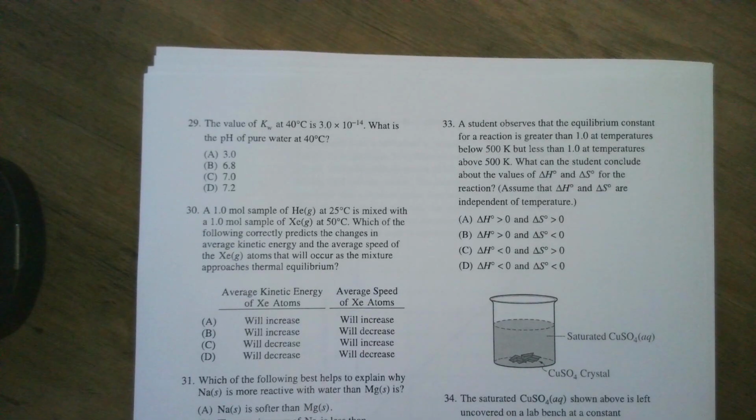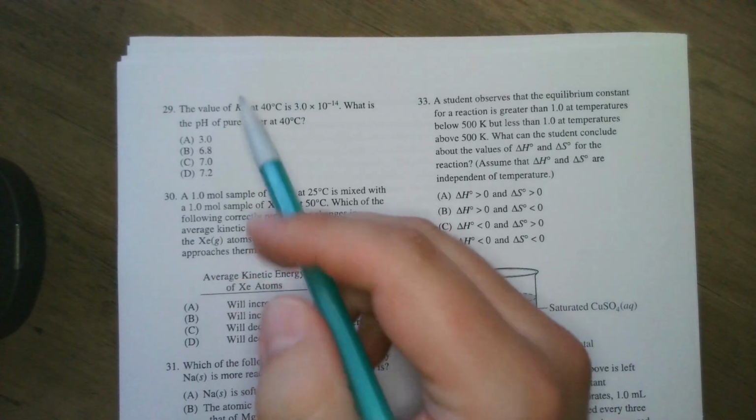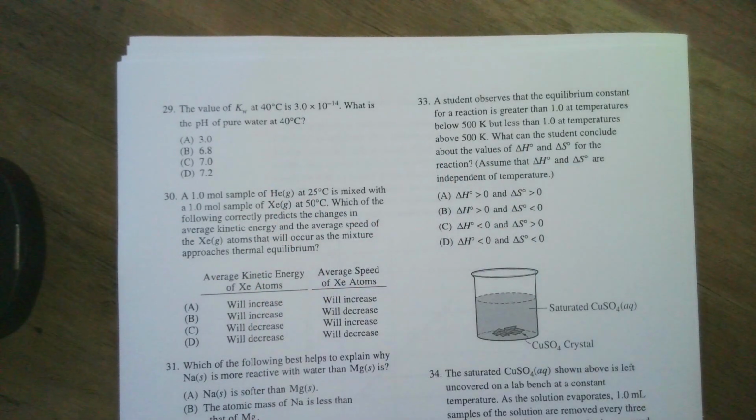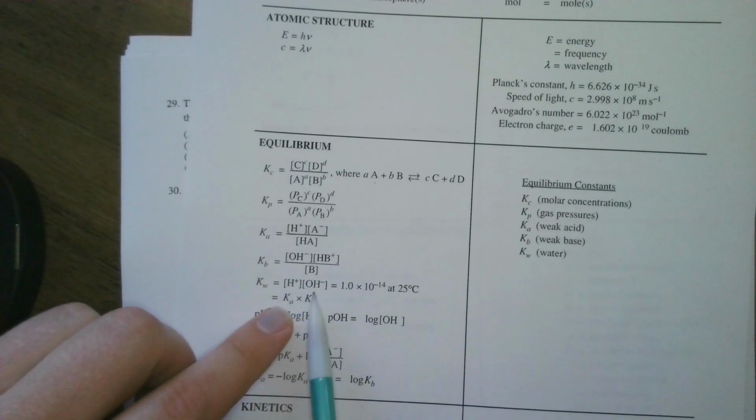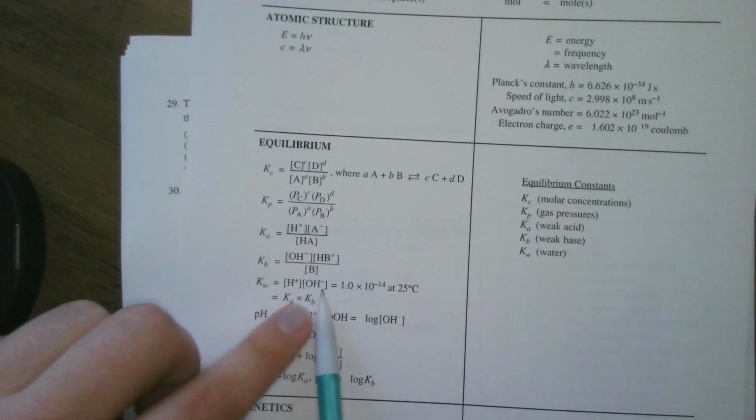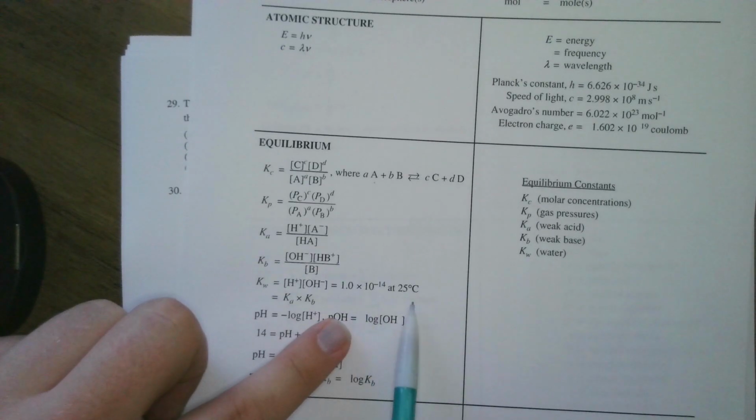29. The value of Kw. Kw is the special dissociation constant for water. Here is the formula sheet. It does have Kw on here as well. It tells you Kw, if you're not sure which one that is. That is just H plus times OH minus. And this is its value at 25.